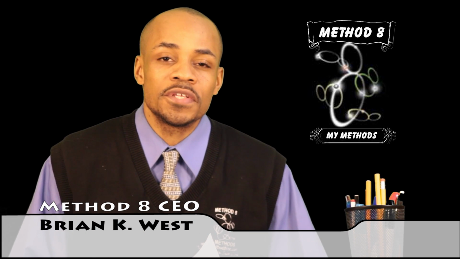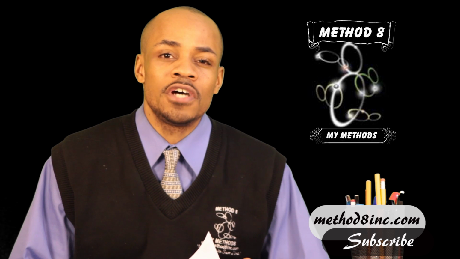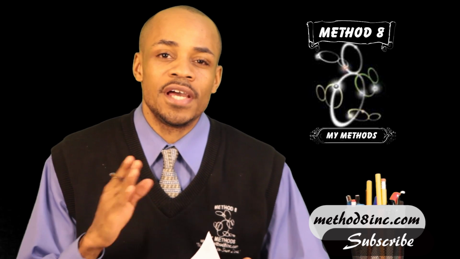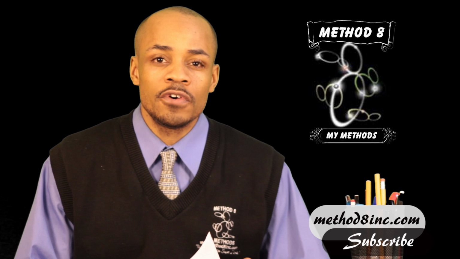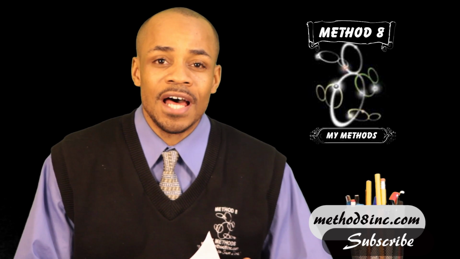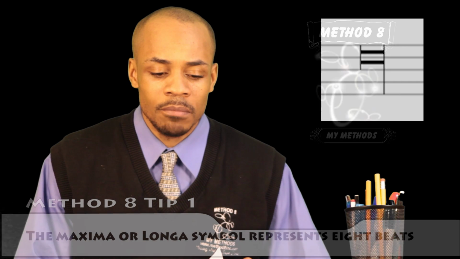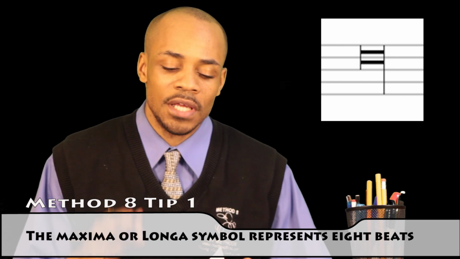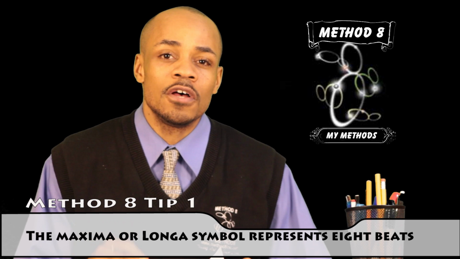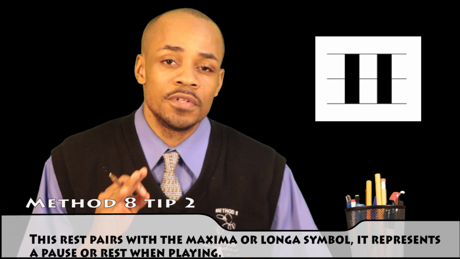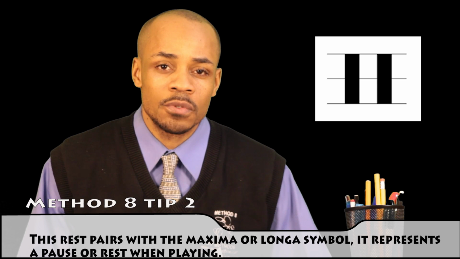Today we're going to talk about the symbols that you may see within a musical composition that represent the beats that you hear, meaning each beat has a symbol. So the first symbol that we're going to talk about is one of the longest symbols that has been alive in music, and it is the maxima or the longa symbol. The maxima or longa symbol represents 8 beats. Now each beat also has a measure or a rest that goes along with this beat or this symbol, and you also see that on the screen as well.